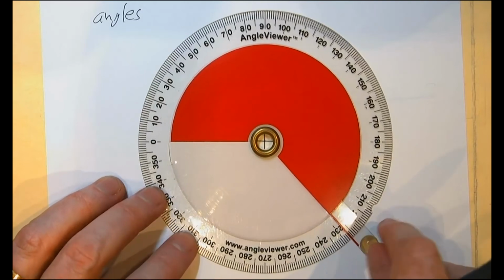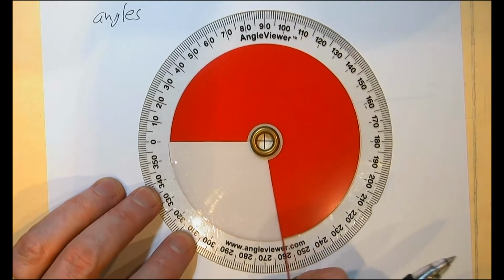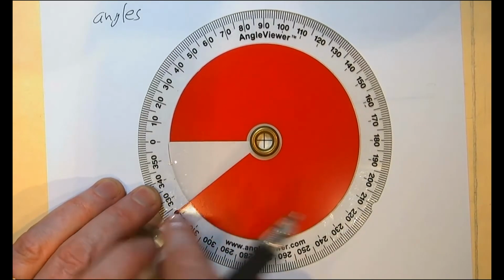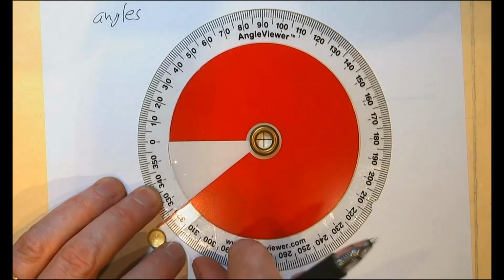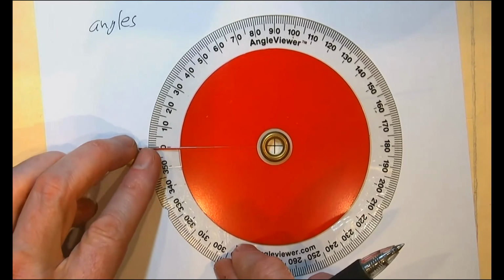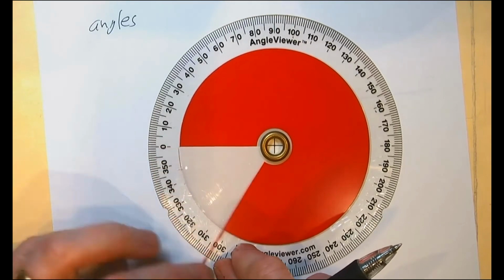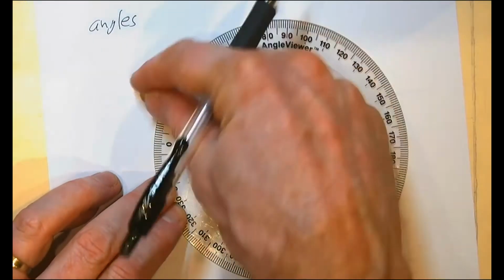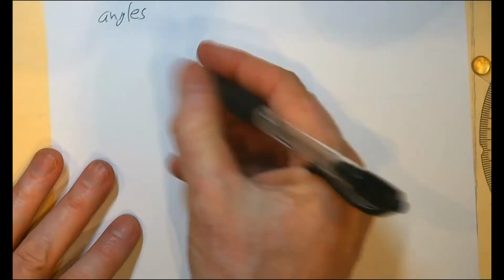We're going to deal with all 360 degrees. 360 is all the way around. Of course, here it says 340, 350. And what would be next? 360 is you've made it all the way around the circle. So 360 degrees all the way around.